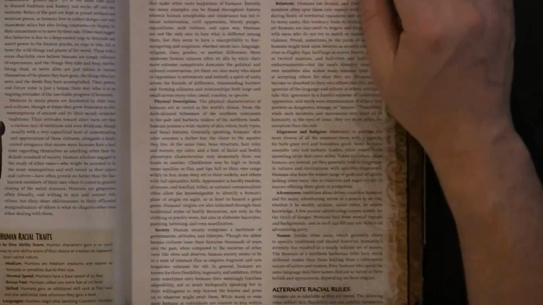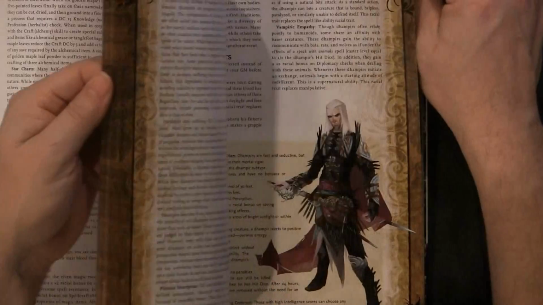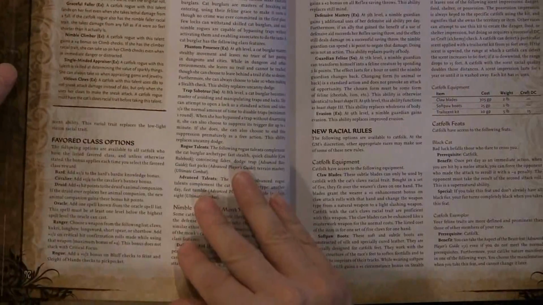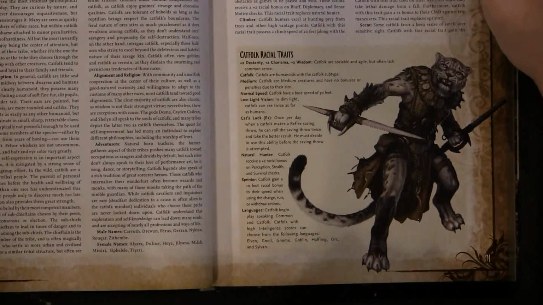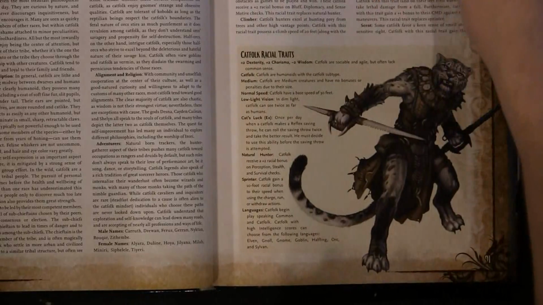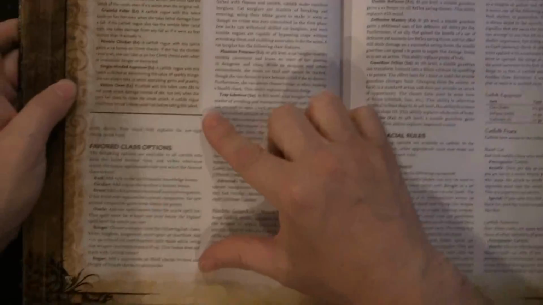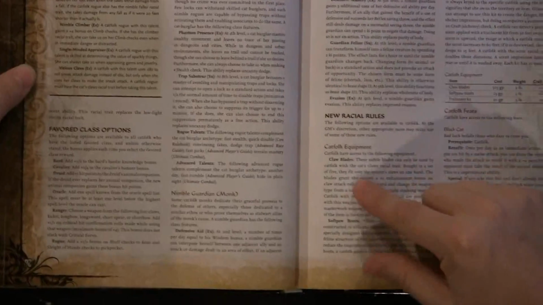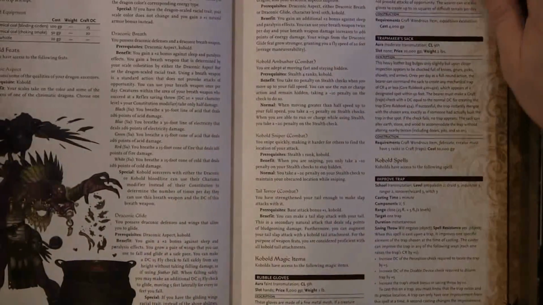Now, basically, the main difference between the core races and the featured races is that the options dwindle down. Here's a featured race, and this is the catfolk. Again, it gives you the little chart for everything that they do. And it gives you alternate racial traits, which is a much shorter list than the half-elves had. And then they have a favored class option, which is also shorter. And then they have fewer archetypes, and fewer racial rules.